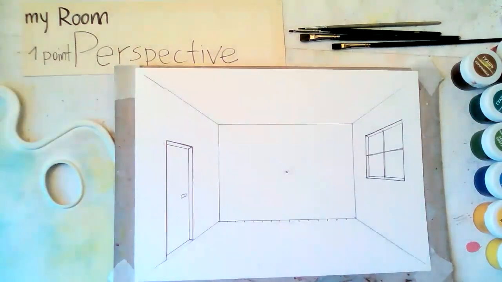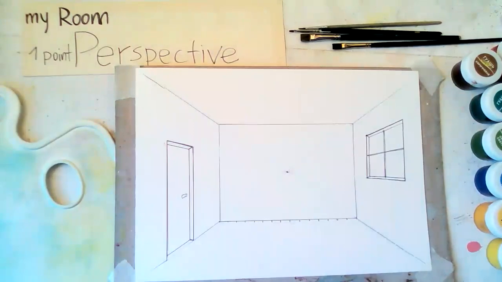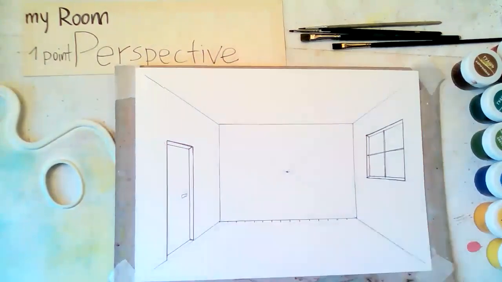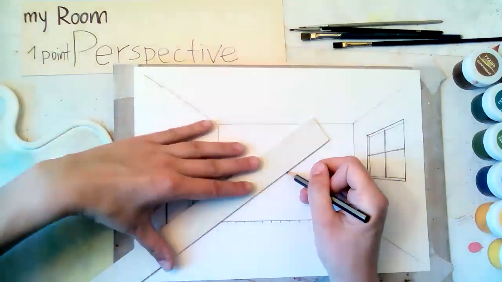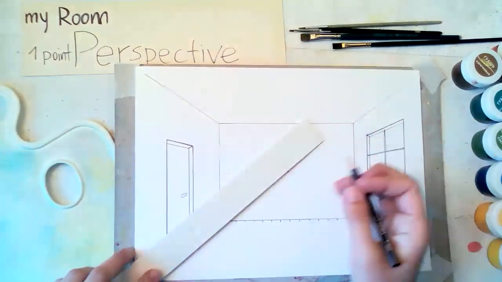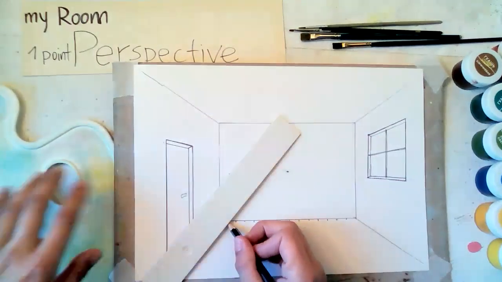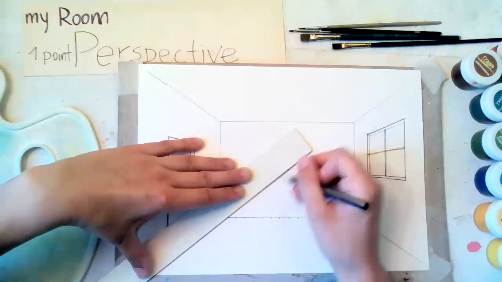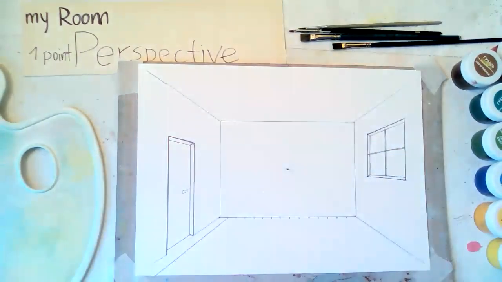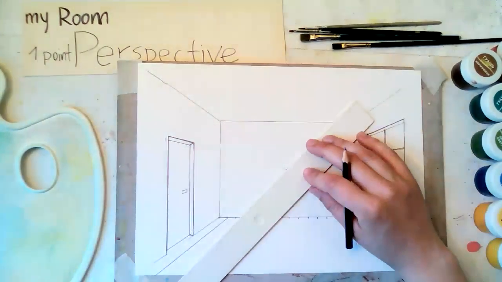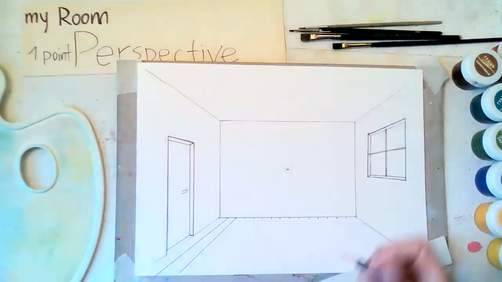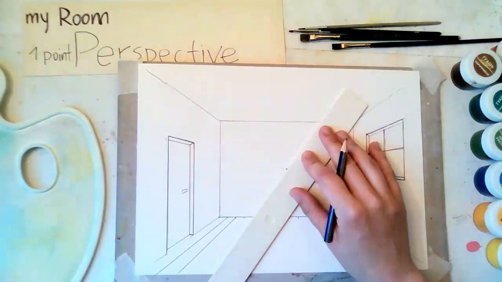So this will be the construction part, and then we do the paints and colors. Then it's going to be more fun. So now each point needs to be connected with our central point. I take my ruler, take my first point on the floor, connect it with the middle point, and draw the line like this. Then I go with the second point, the same, with all the points. And then you will see how the floor is changing, the lines are opening.